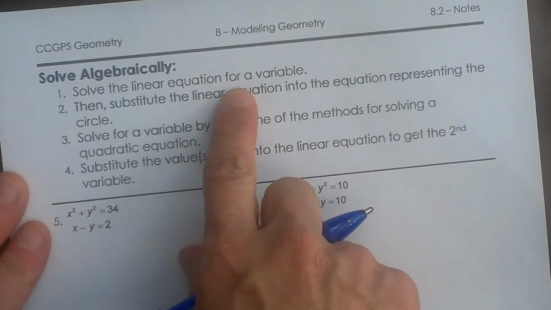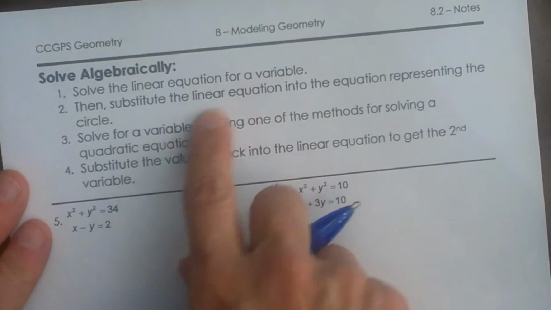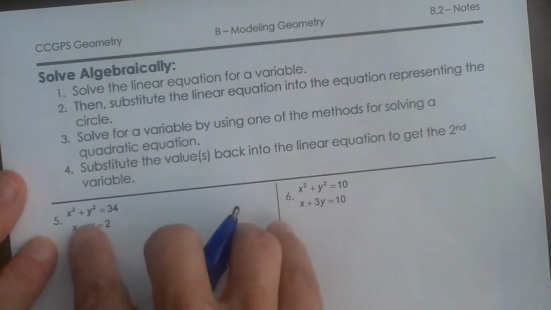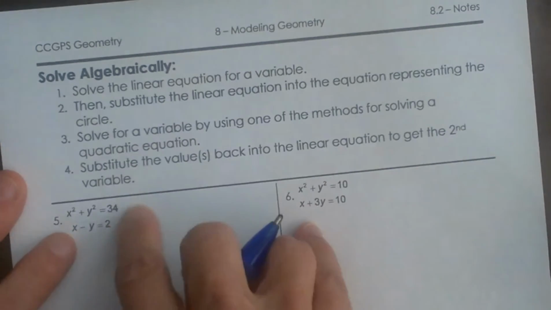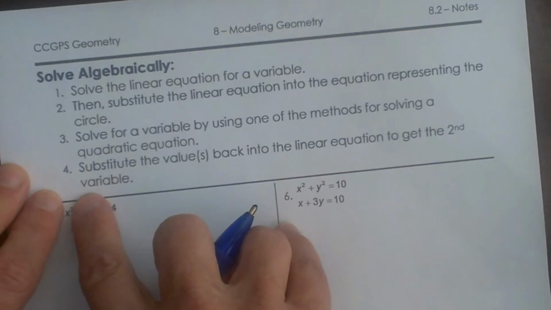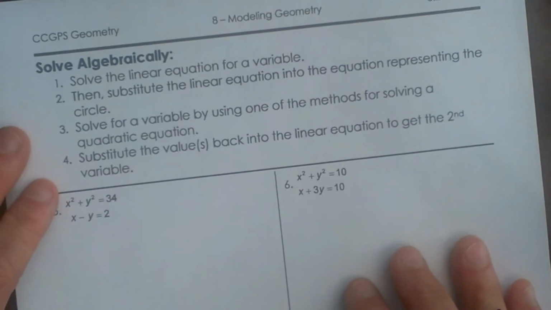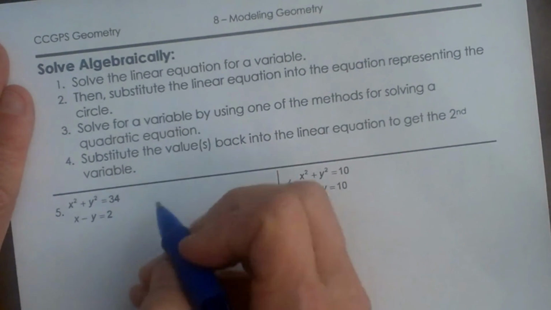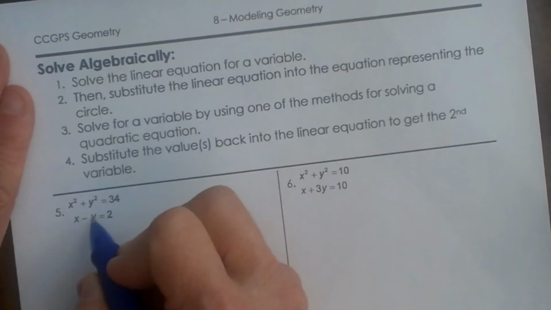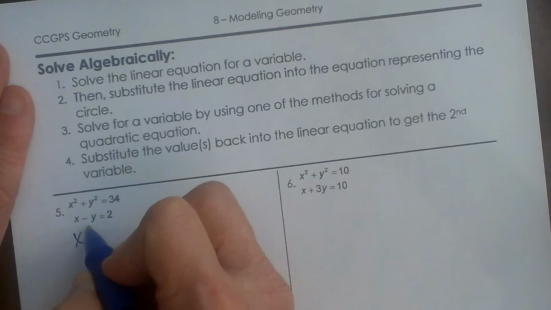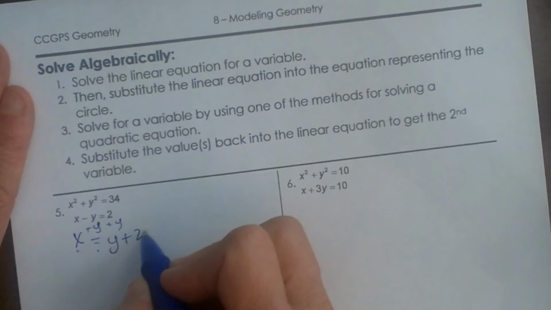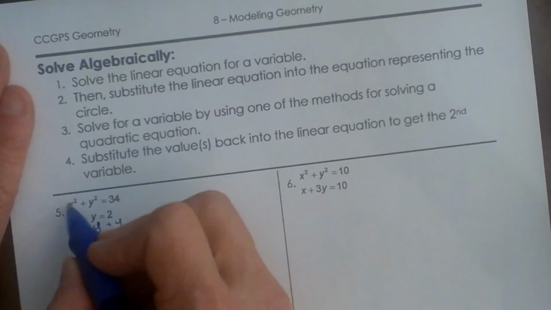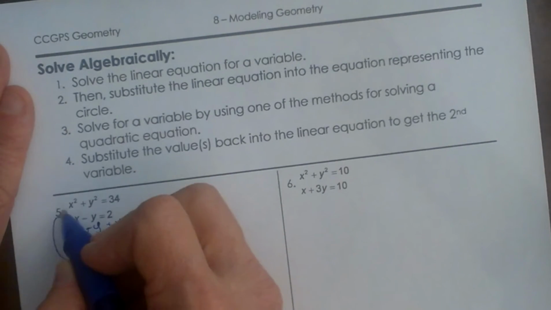First, we're going to solve the linear equation for a variable. So we're going to take the linear one, that's the one without any x squareds in it, and solve for 1, whichever one's easier. Then we're going to use substitution to plug in, and then we're going to solve the quadratic. Okay, so let's try this. First, let's just solve for x, because we can just add y to both sides and we get all these nice positive numbers. So x is equal to y plus 2. So let's plug y plus 2 in for x, so now we're going to substitute.